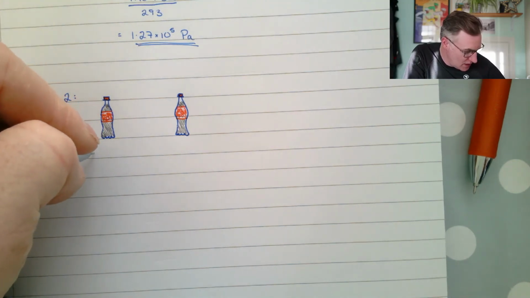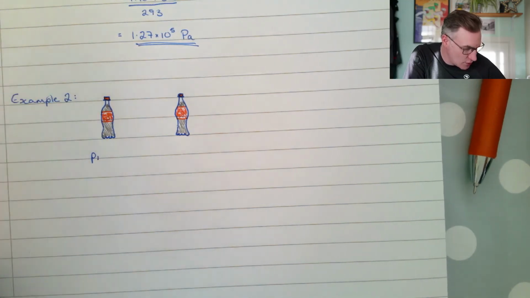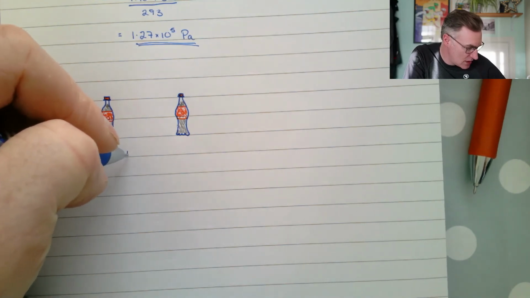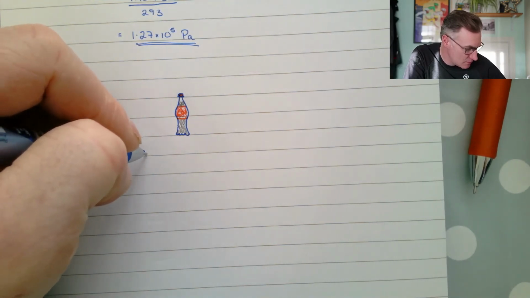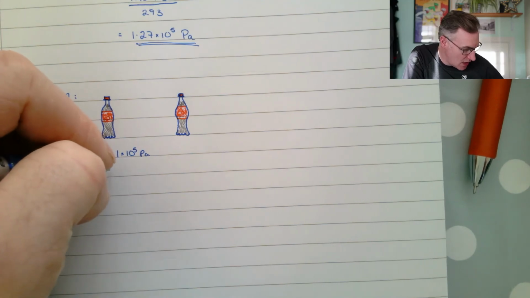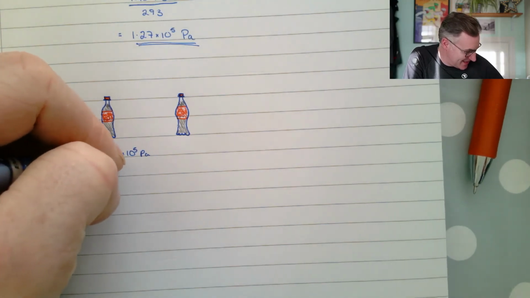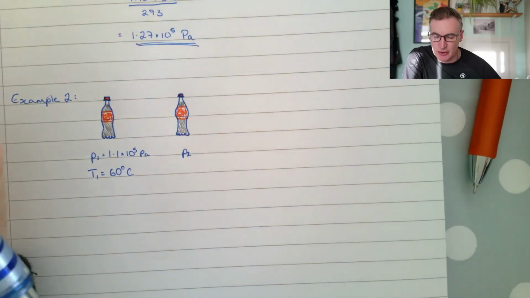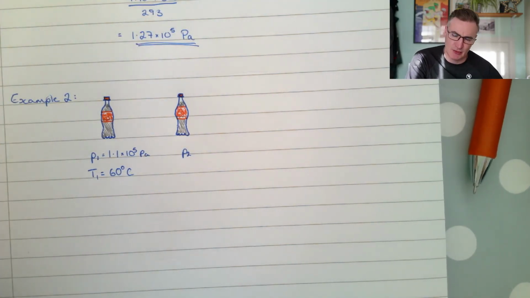No, it's been heated up, and we're going to have our pressure 1 being 1.1 times 10 to the 5 pascals. And it's been heated up so that it is at 60 degrees C. Now, what temperature will it be when it returns to atmospheric pressure?